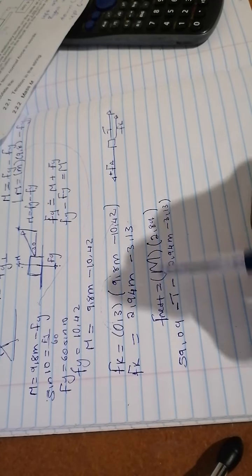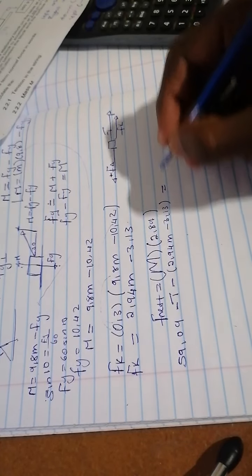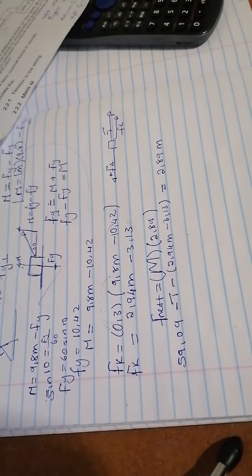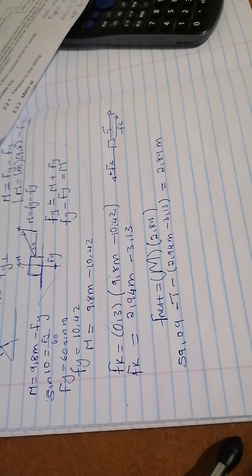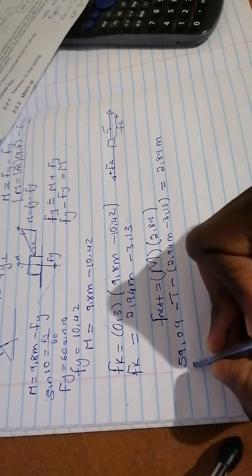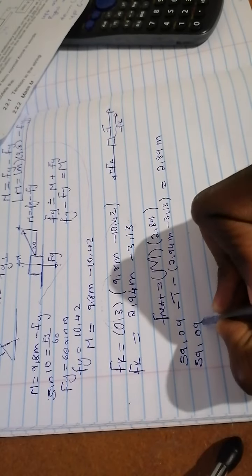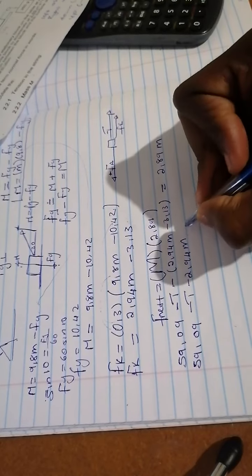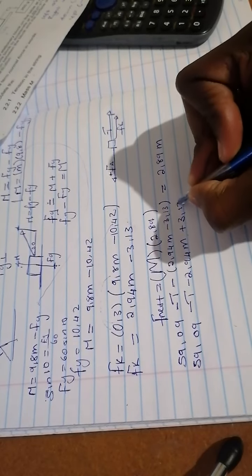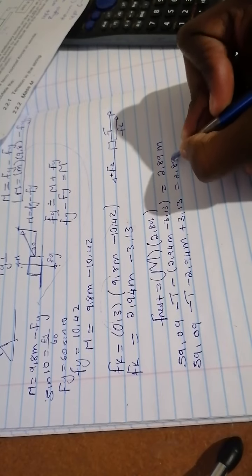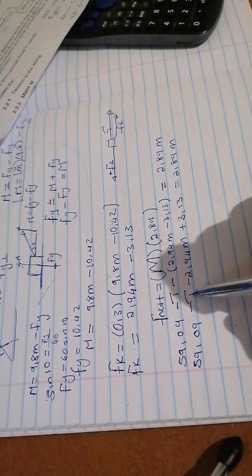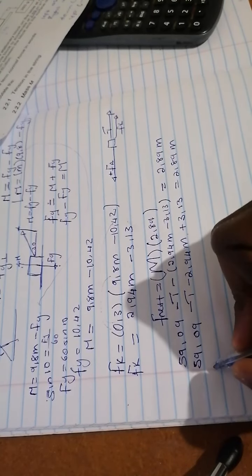Force applied, tension, frictional force is equal to what? 2.89 m, right? As you can see. So what can we do? We can say 59.09 minus tension minus 2.94 m plus 3.13 is equal to 2.89 m, right? And we can take this to the other side, and we can have what?